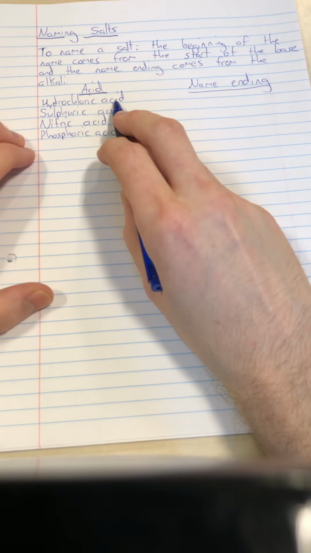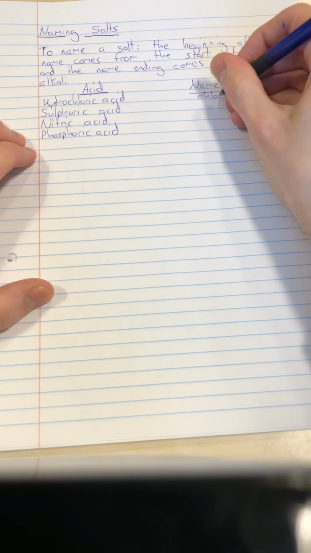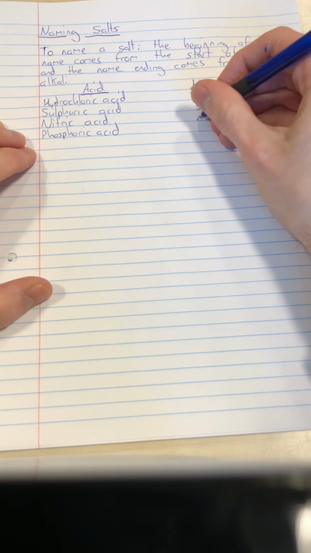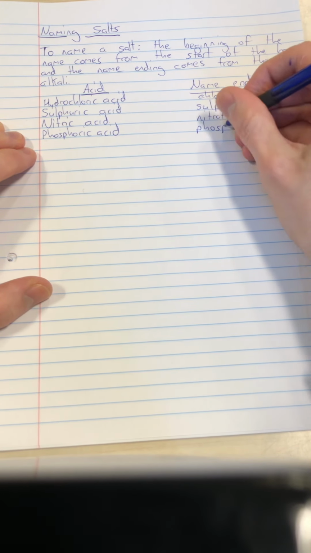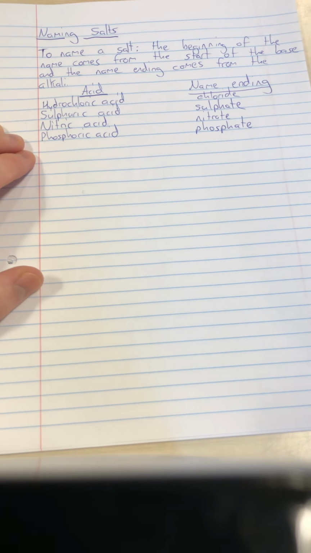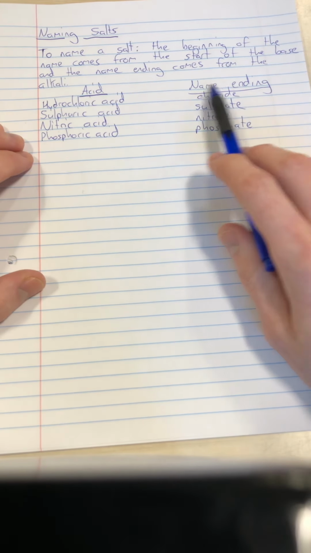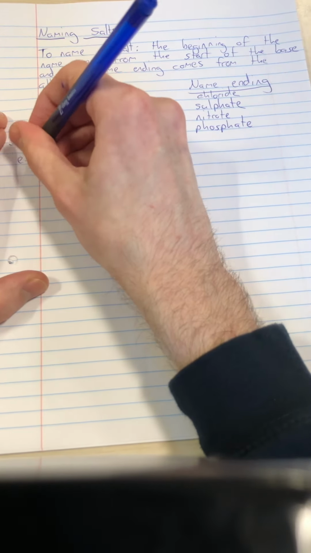What happens depending on what acid you use alters the name ending of the salt. You might have already picked this up, but if we use hydrochloric acid, the name ending of the salt is chloride. If it's sulfuric, the name ending of the salt is sulfate. If it's nitric, the name ending of the salt is nitrate. And phosphoric acid, the name ending of the salt will be phosphate. So we take the beginning name from the start of the base, and then depending on what acid we use depends on the name ending of the salt. Now the best way to do this is just to give you examples.